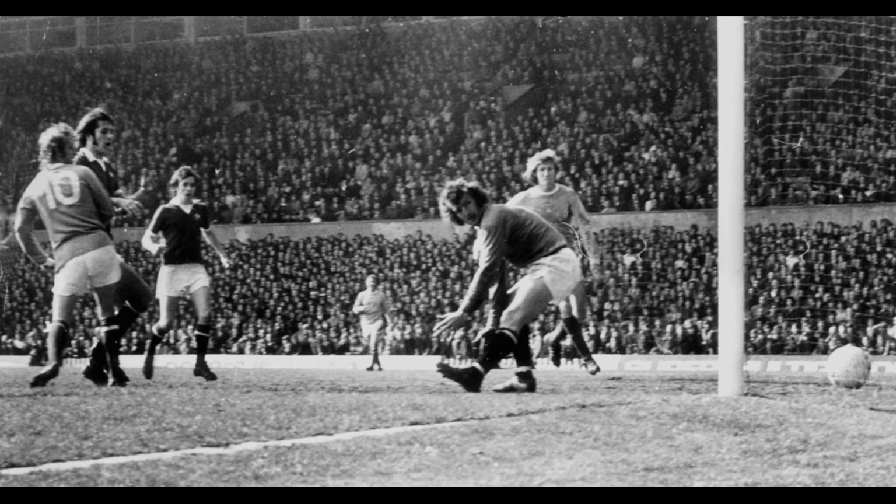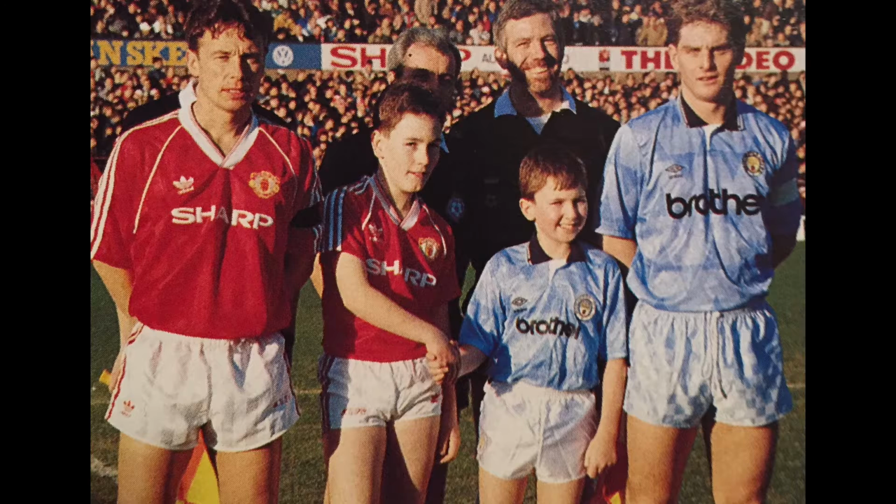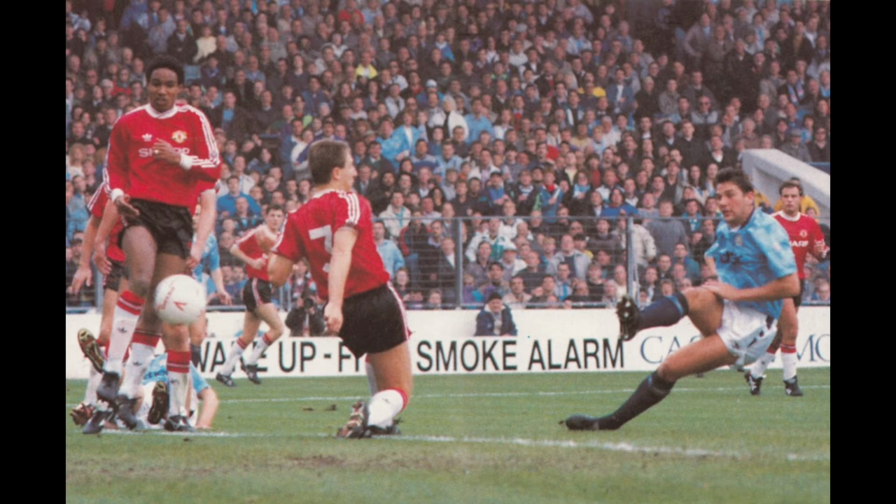By the 1986-87 season, Manchester City were relegated to the Second Division. It was around this time as well that Ron Atkinson was replaced by Sir Alex Ferguson as manager of Manchester United. The first two matches that Alex Ferguson managed against Manchester City both ended in Manchester United wins, the first being a 1-0 victory in the FA Cup, followed by a 2-0 victory in the league.